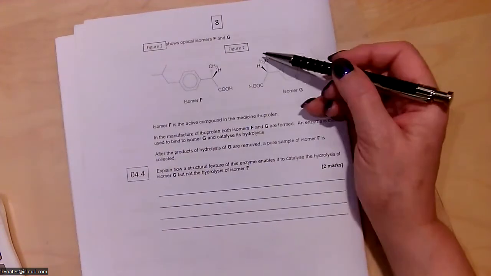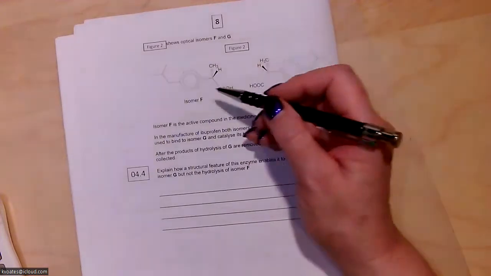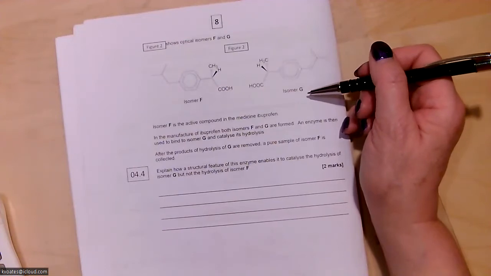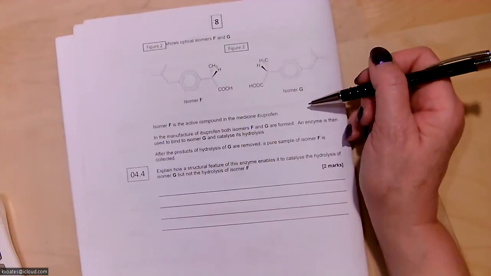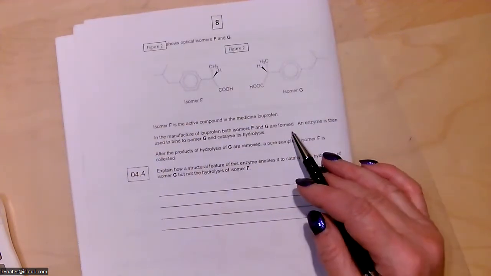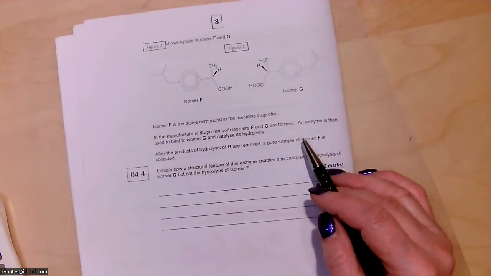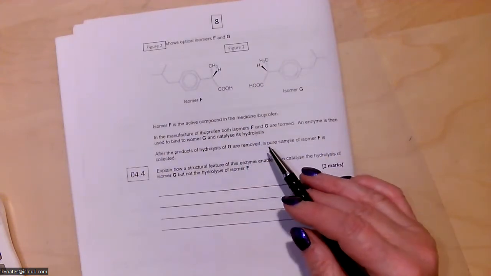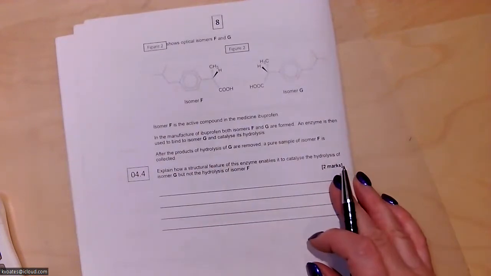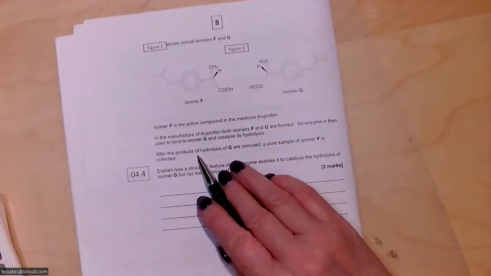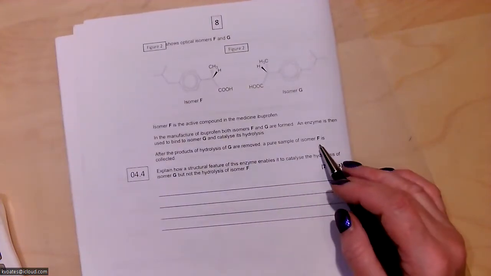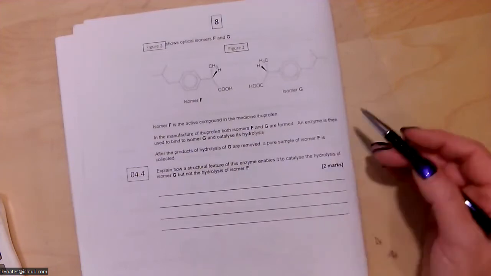Okay, so we're on to the next one. So we've got two optical isomers, and there's the chiral centers, F and G. F is the active compound in the medicine ibuprofen, and in the manufacture, both isomers F and G are formed. An enzyme is then used to bind to isomer G and catalyze its hydrolysis. After the products of hydrolysis of G are removed, a pure sample of isomer F is collected. So what is it saying?